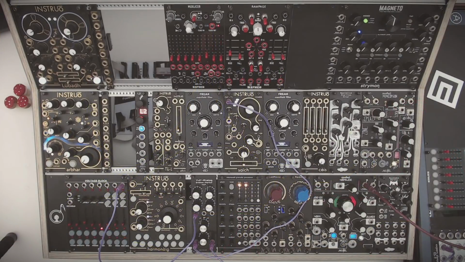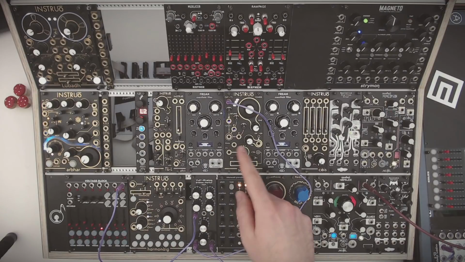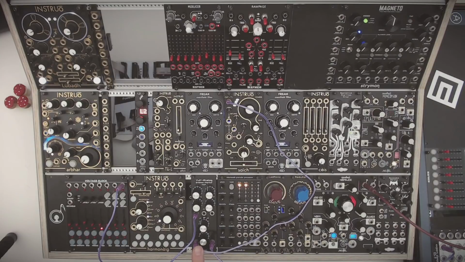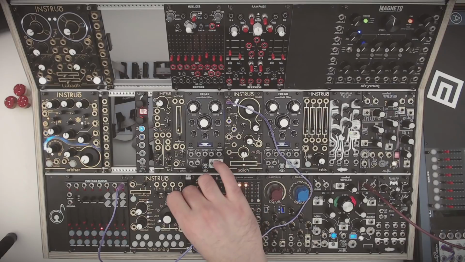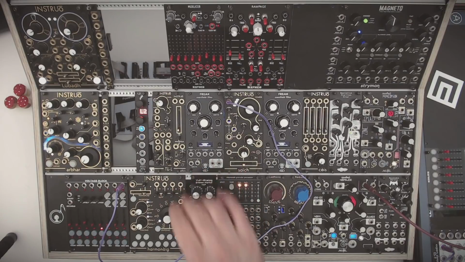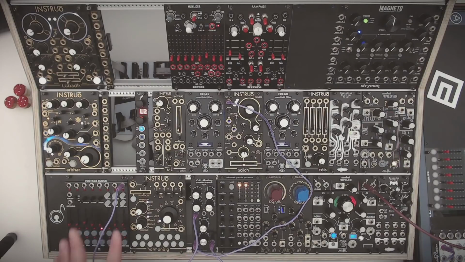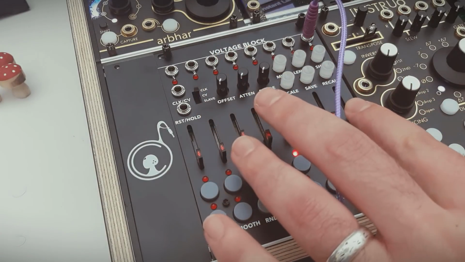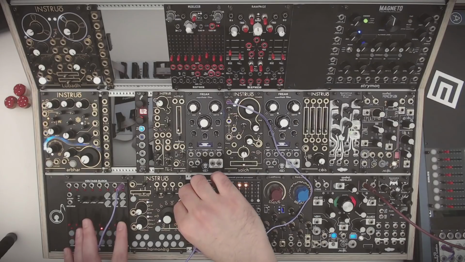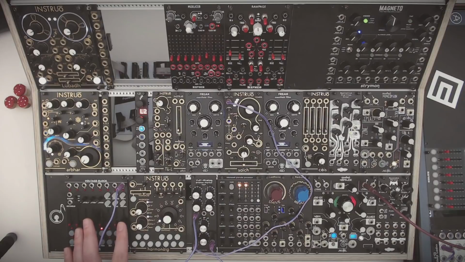So now let me show you what I mean by that the range of the voltage block is not enough. Really, this is the only issue I have with the voltage block. I'm pretty sure this cannot be changed in a firmware update, but maybe it's time for a voltage block Mark II. So here I have Psych going to a low pass filter, and I want to use the voltage block to modulate the filter. Now this will be the full range of the cutoff point. And the voltage block will go to about half the distance.